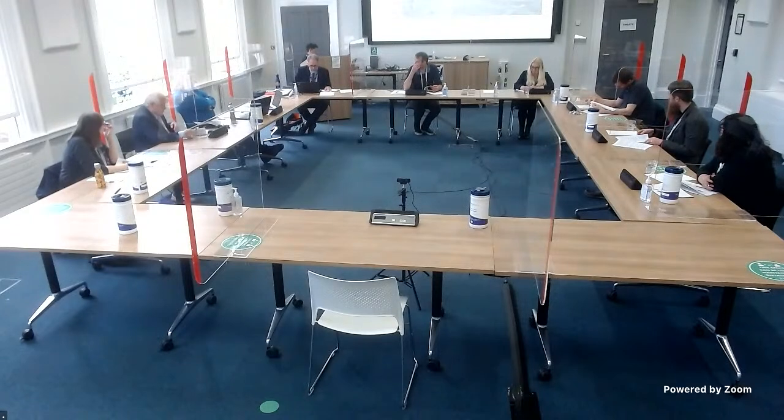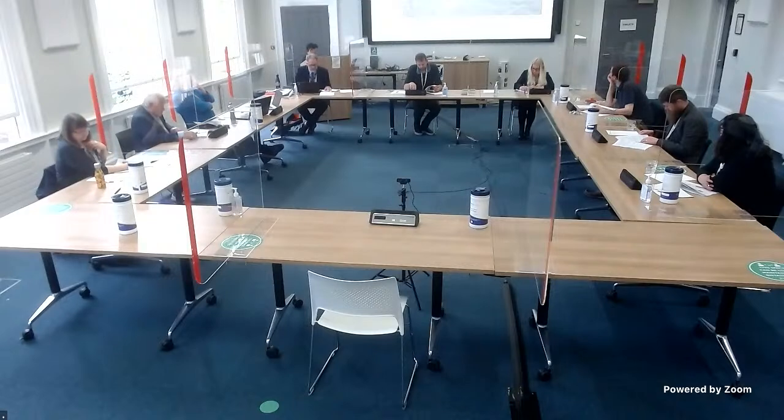And here's the view from Homestead Park car park. Here's the entrance from Shipton Road. This is the 1980s wing, which is to be demolished.